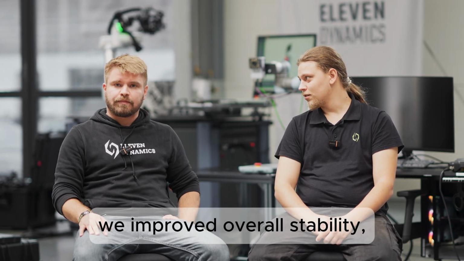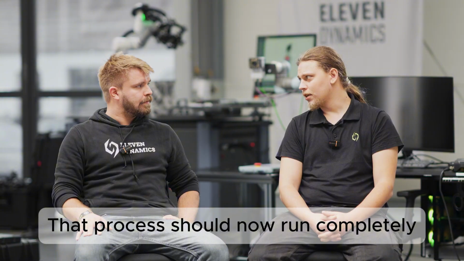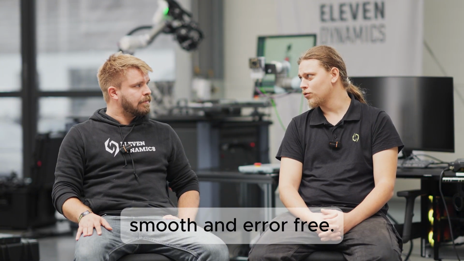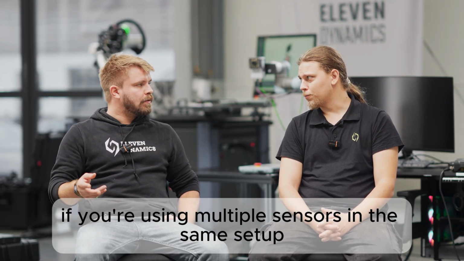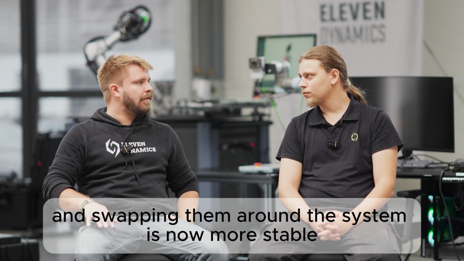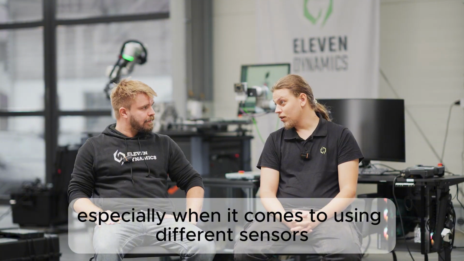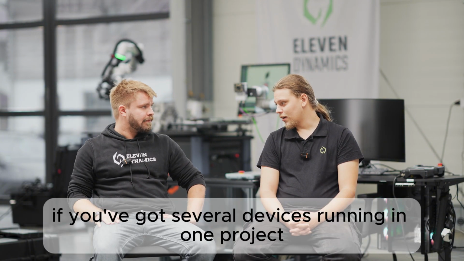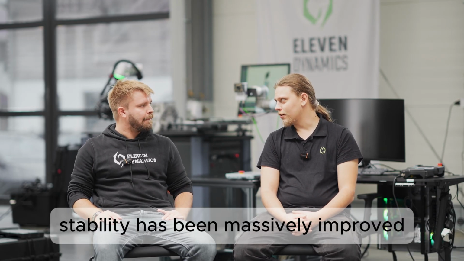So first of all, we improved overall stability. Especially when swapping different sensors, that process should now run completely smooth and error-free. So you mean, if you're using multiple sensors in the same setup and swapping them around, the system is now more stable, including some processes that make everything smoother overall? Exactly. Especially when it comes to using different sensors. If you've got several devices running in one project, stability has been massively improved.